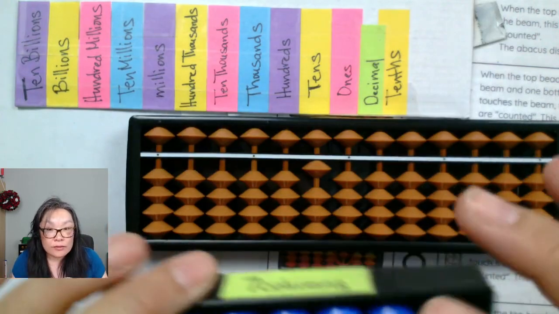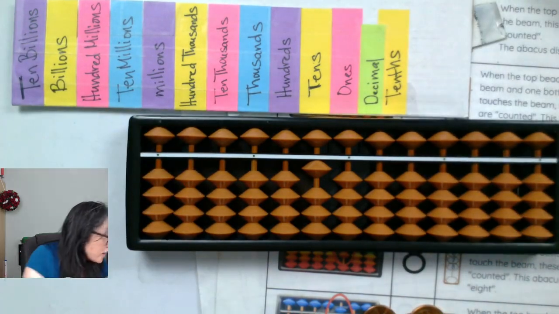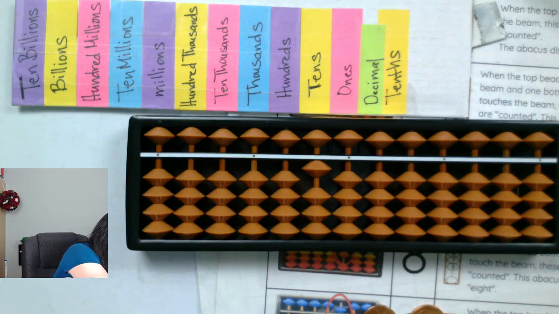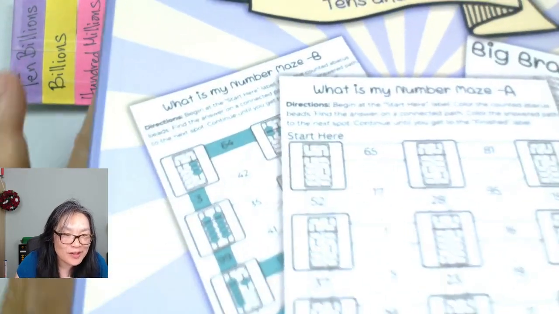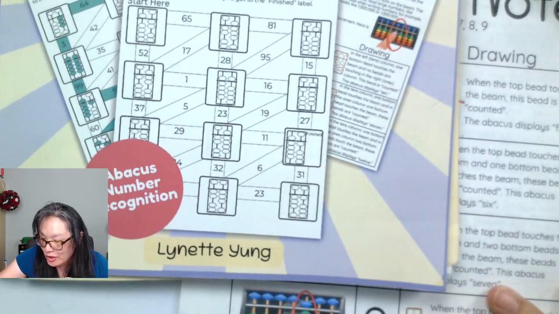Okay, so we're going to continue on. We understand how to read the abacus, yeah? So let's go into, that's my net worth. I hope that's my net worth too. So what are we doing here? We're going to do a maze.